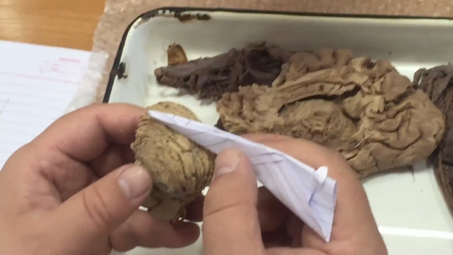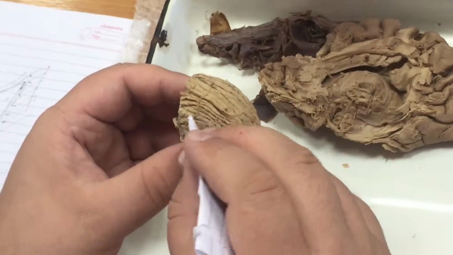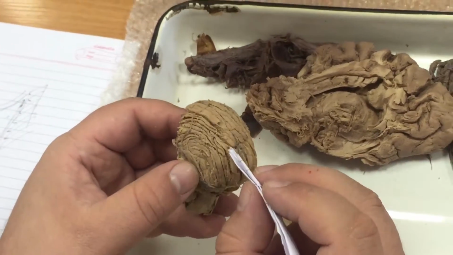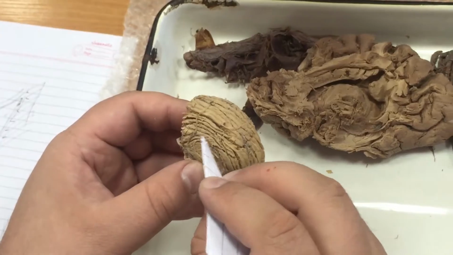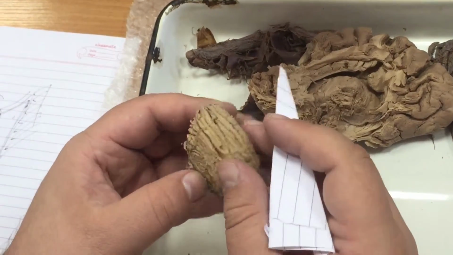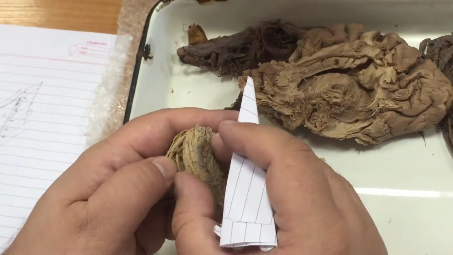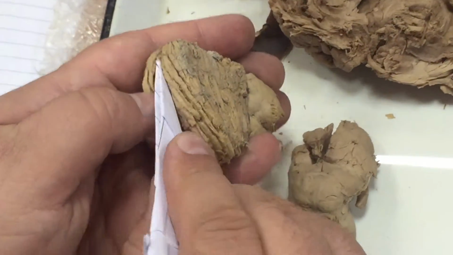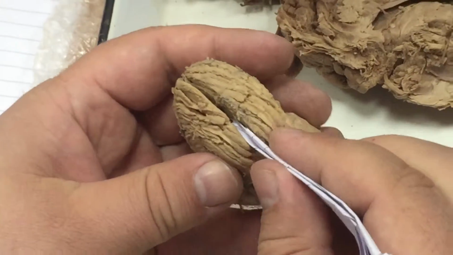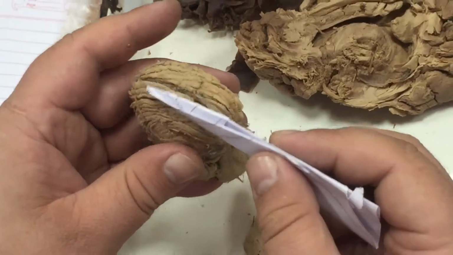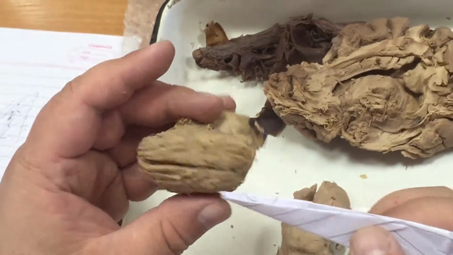The surface of the cerebellum has a lot of fissures, fissurae cerebelli, and these fissures separate the cerebellum into folia cerebelli. And the deepest fissure, fissura horizontalis cerebelli, here it is. It divides the cerebellum into dorsal and ventral parts.